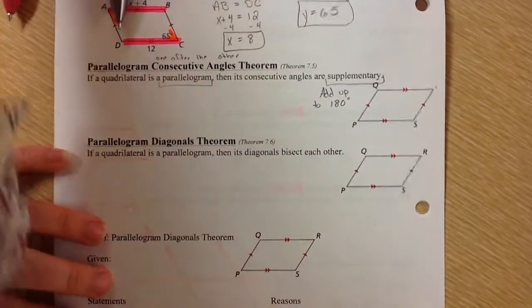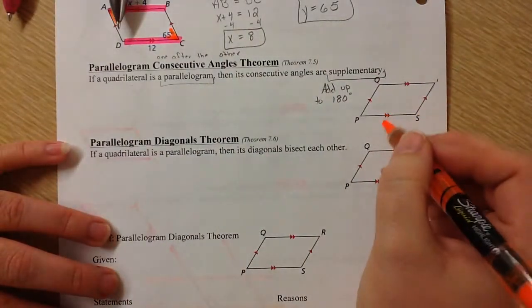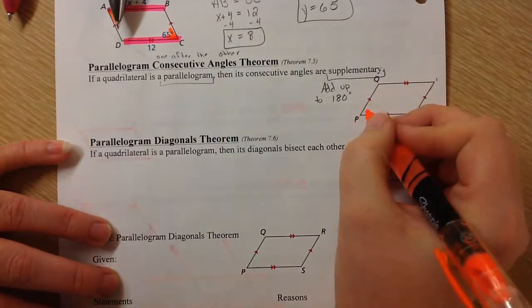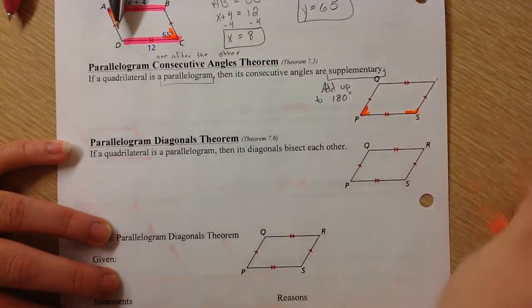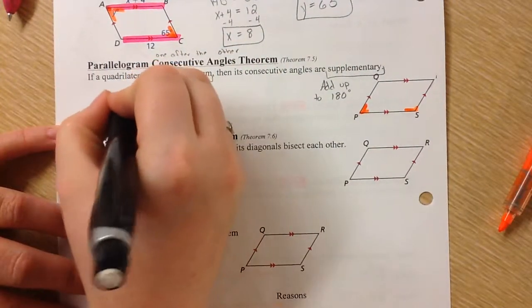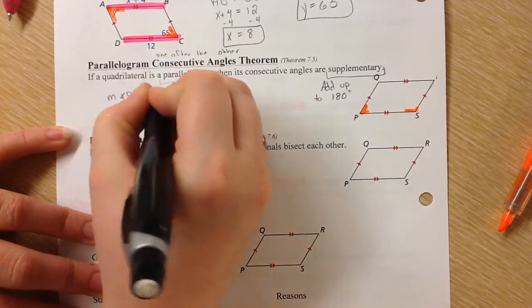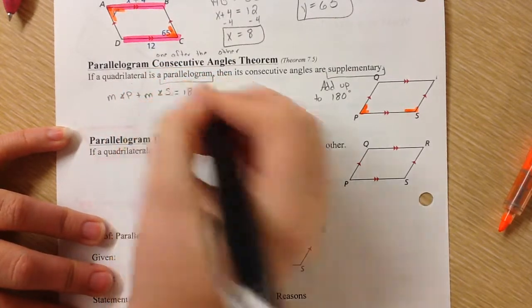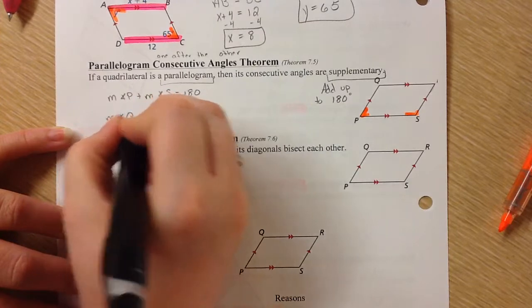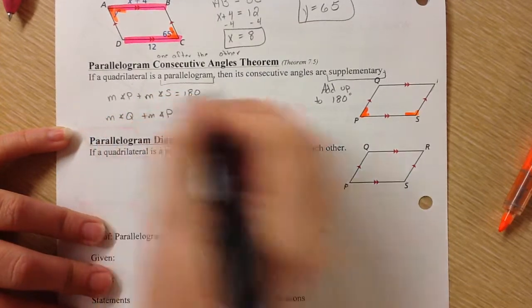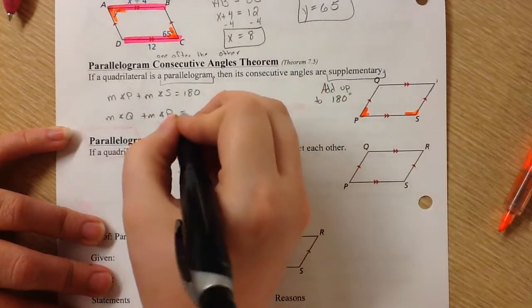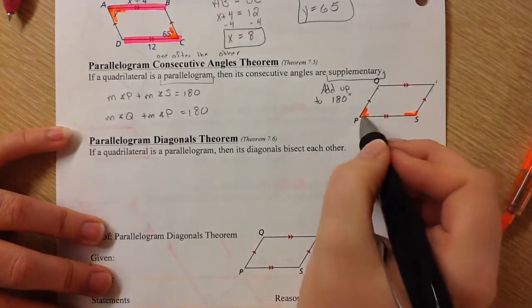So consecutive angles, meaning one right after the other, like here, angle P and angle S. If I take the measure of angle P and add it to the measure of angle S, we will get 180. If I take the measure of angle Q and add it to the measure of angle P, we will get 180. Any 2 angles in a row.